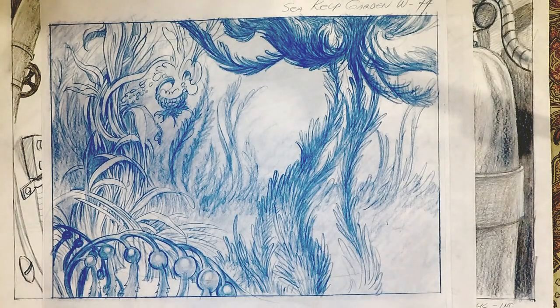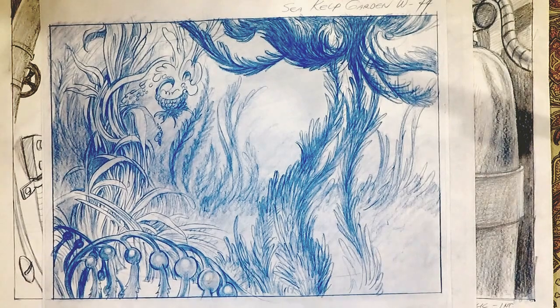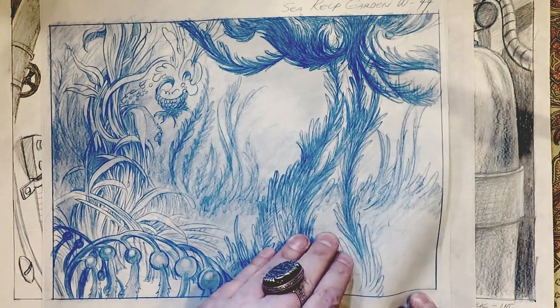A sea kelp garden. Now, I'm told that if you skin dive, this is what it looks like underneath. It's actually very, very accurate. This is Southern California. I've seen these wash up on the beach, but that's what it looks like when you're down underneath the ocean.